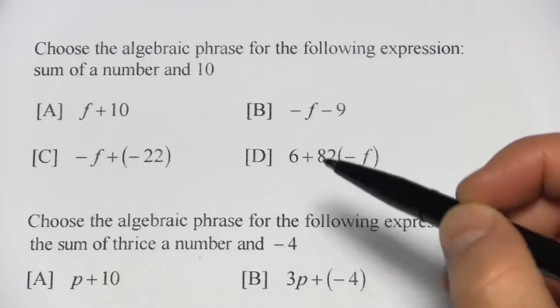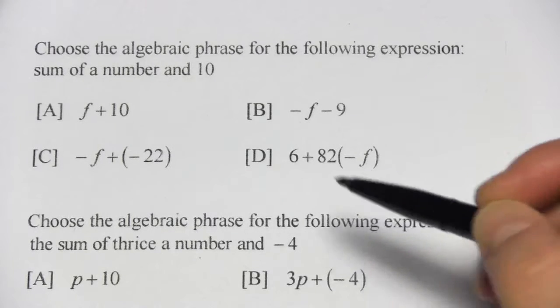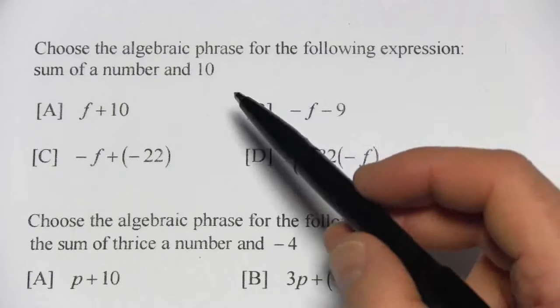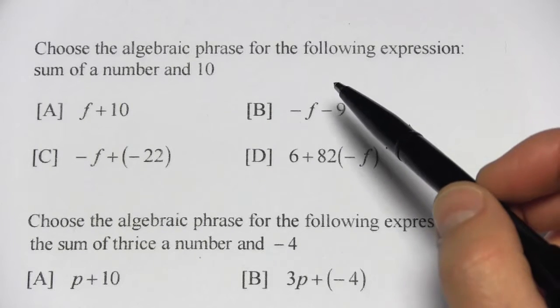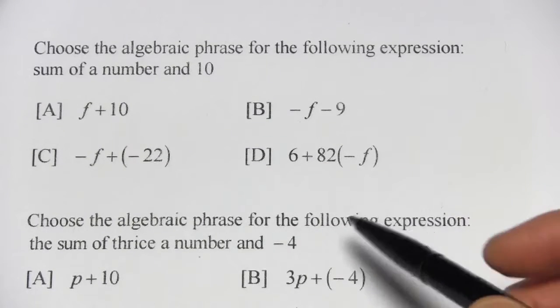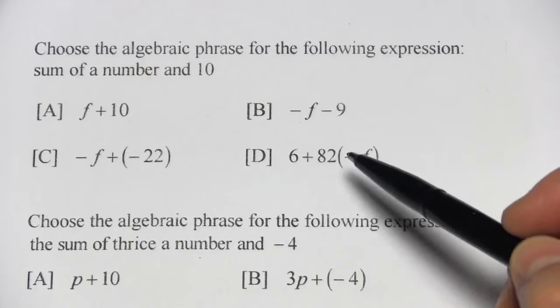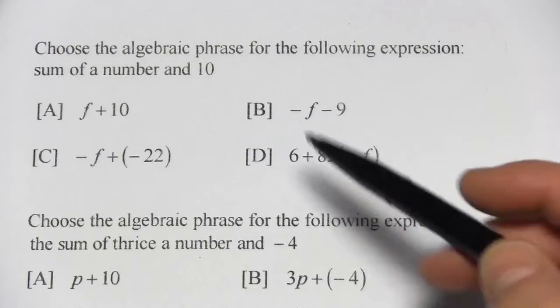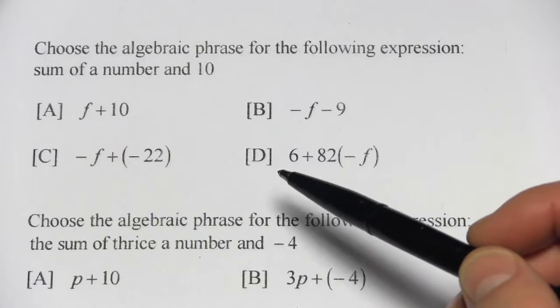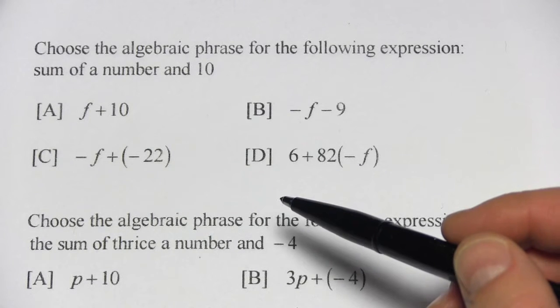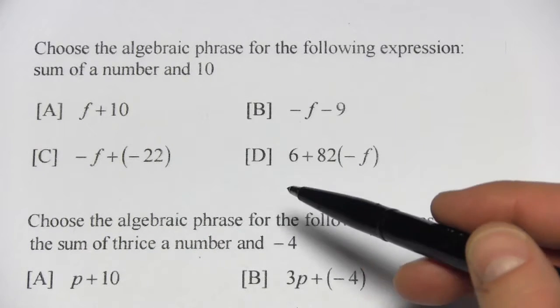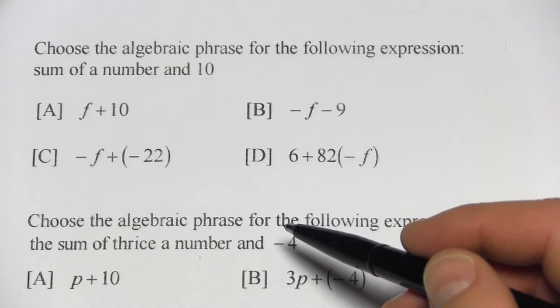In these problems, we're doing something pretty difficult. We're taking sentences, words, phrases in English, and we're translating them into math language. We're translating them into algebraic expressions. This can be pretty tough to get the hang of and pretty confusing in the beginning.